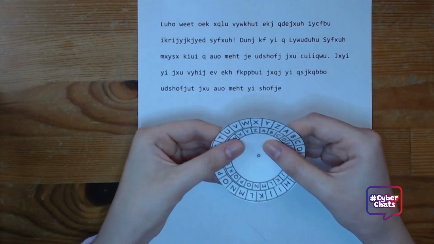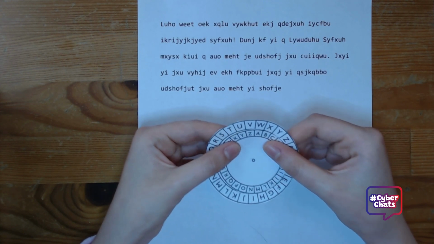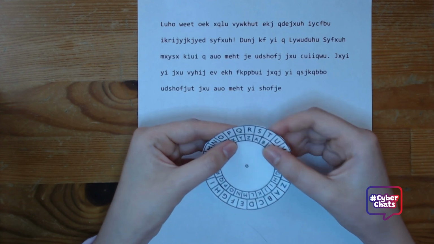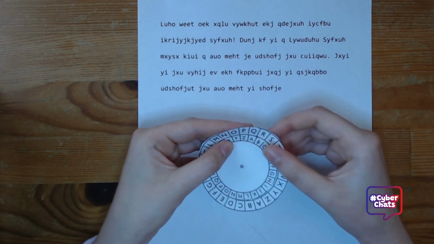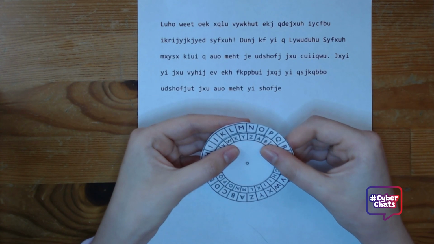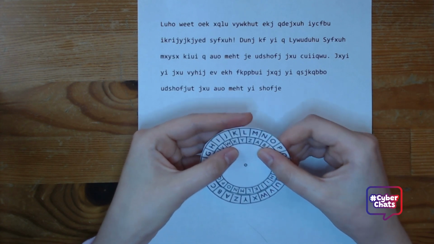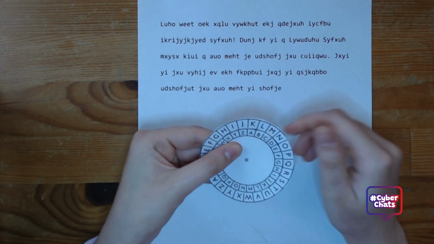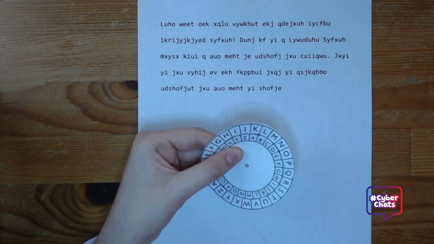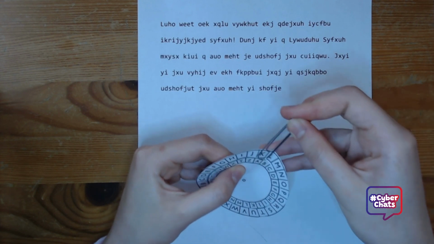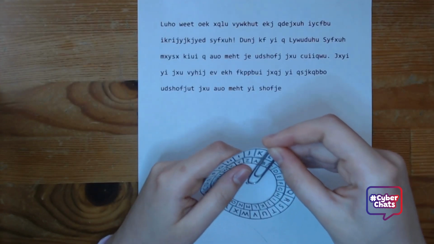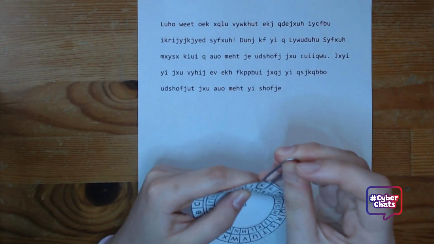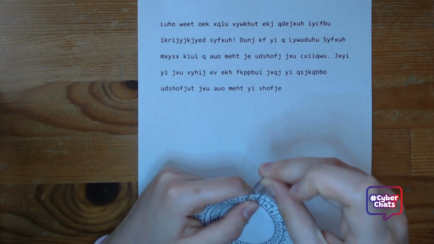So 1, 2, 3, 4, 5, 6, 7, 8, 9, 10, 11, 12, 13, 14, 15, and 16. Once you've moved it 16 times, it should line up with the K. To keep it in place, I like to use a paper clip because if I don't, then I'm gonna lose track of where it was, and I don't want to mess up my puzzle at all.